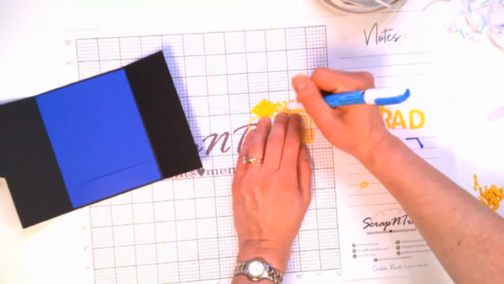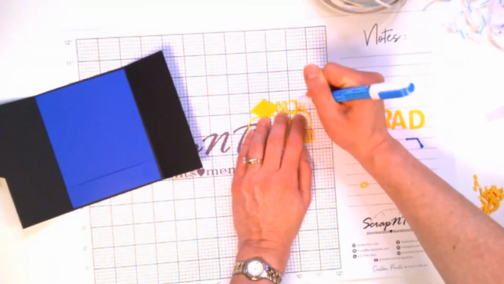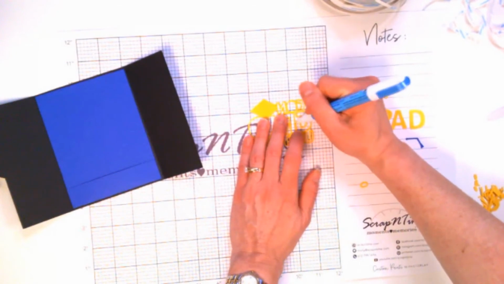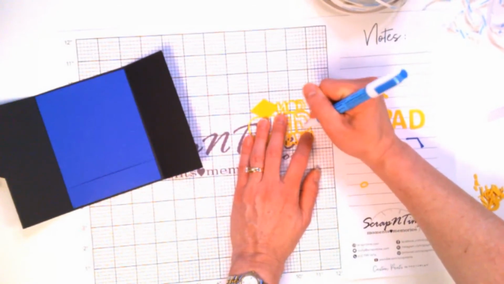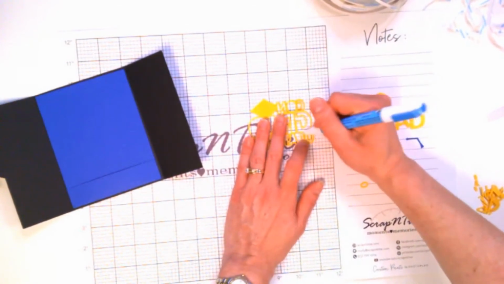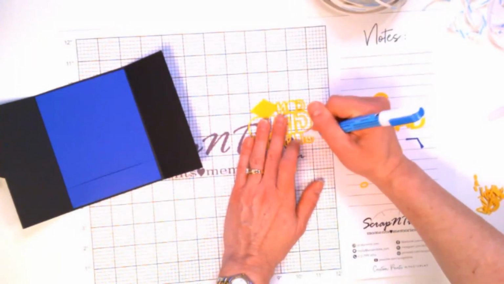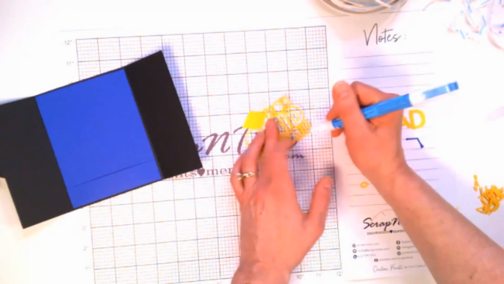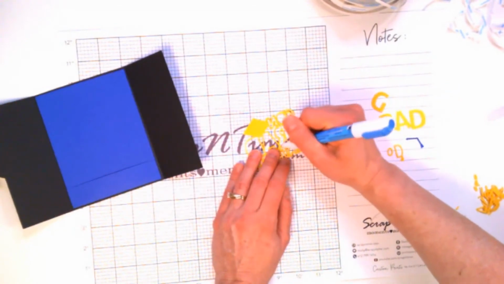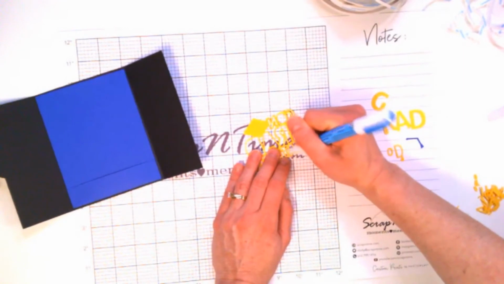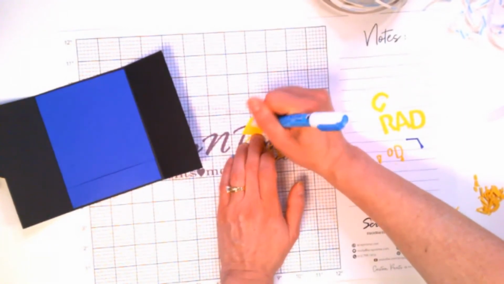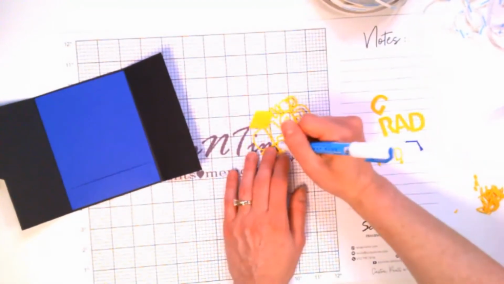Now this would be something you could run through the Xyron, but you would also have a lot of cleanup of that extra adhesive. So that is an option, but I think this is just as quick between this and the cleanup time.